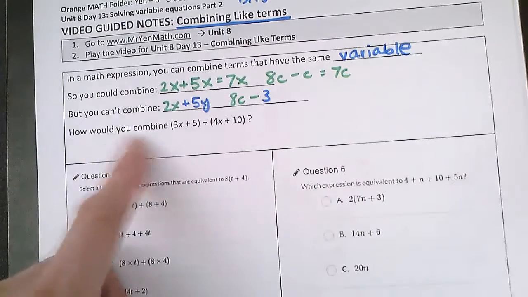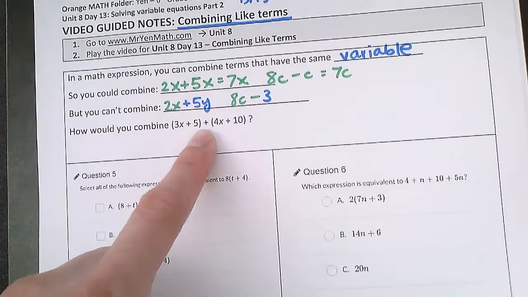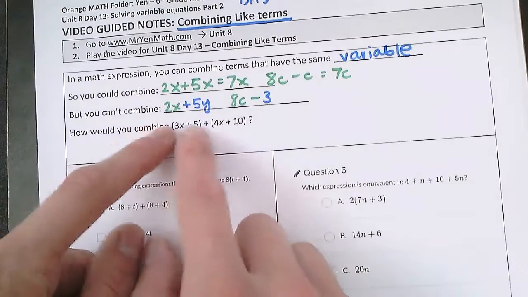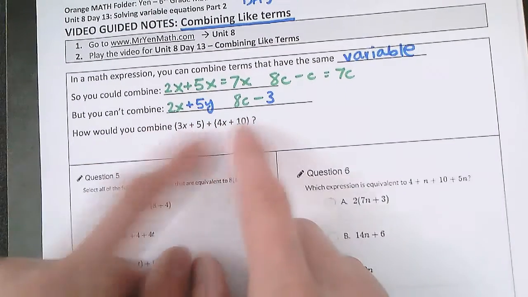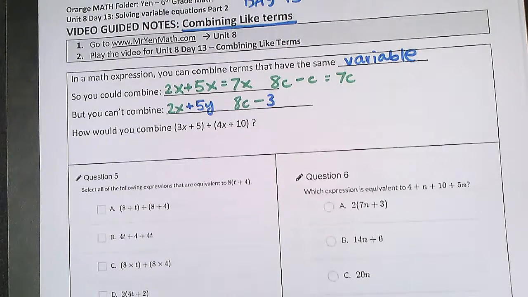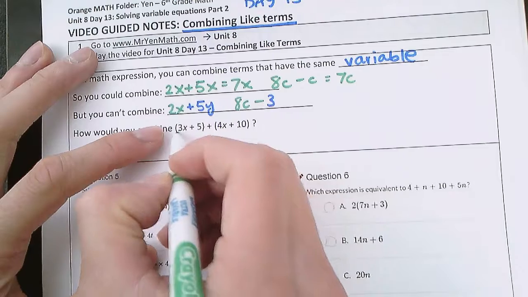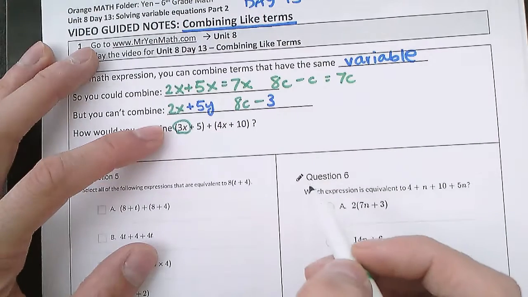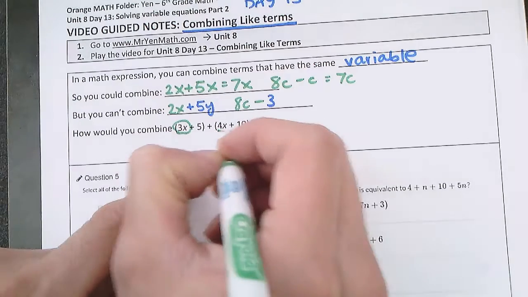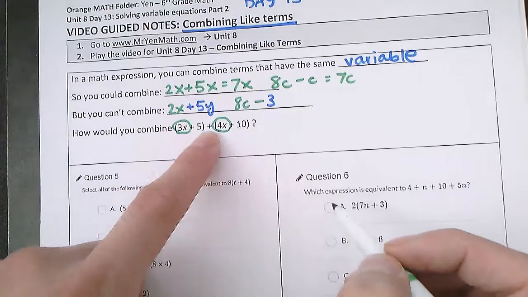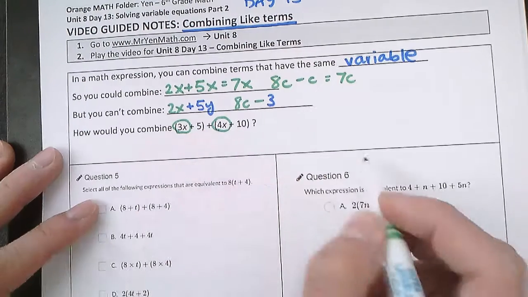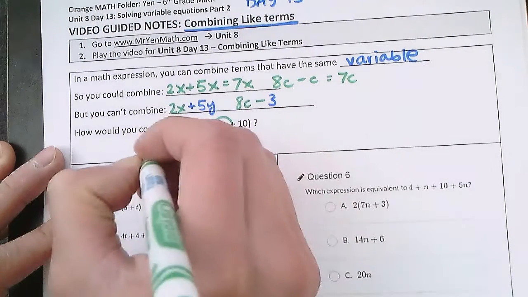So let's take a look. How would you combine 3x plus 5 plus 4x plus 10? So remember, parentheses means all of this, everything inside this parentheses, plus everything inside this parentheses. Well, first you look, I have 3x's here, and I know I have some x's also over here, 4x's over here. So I can combine those two because we're adding, because there's a plus here, so 3x plus this 4x, altogether I would have 7x.